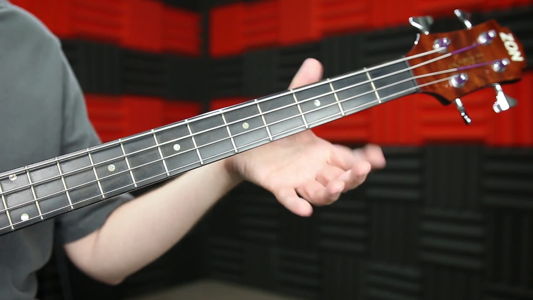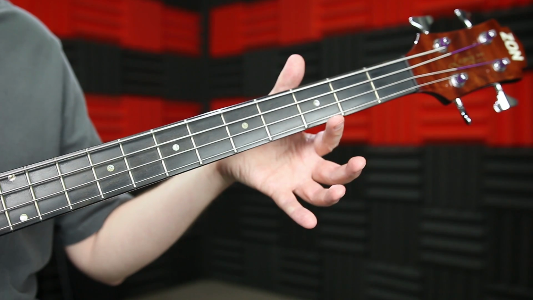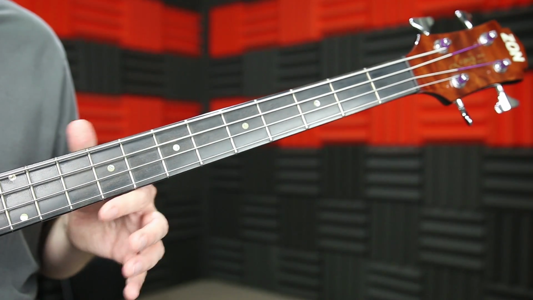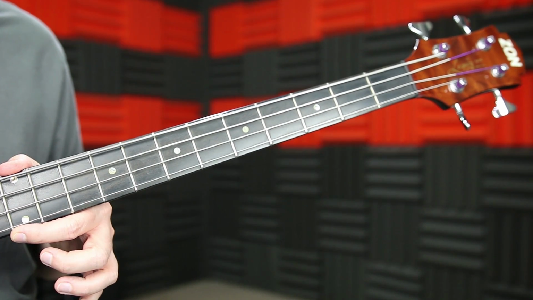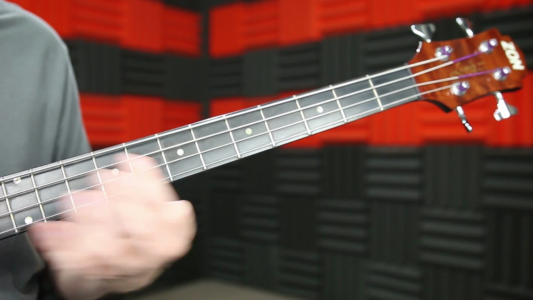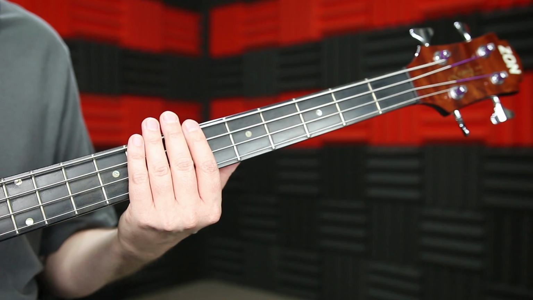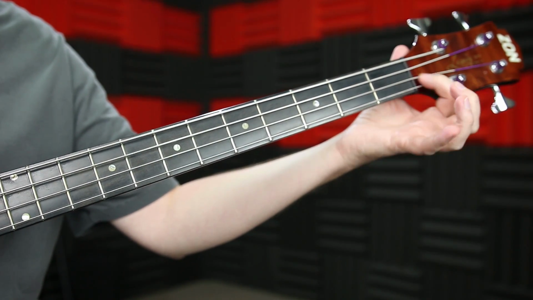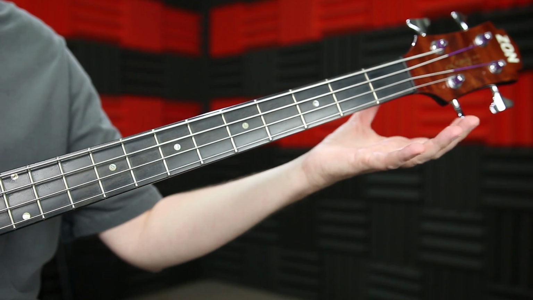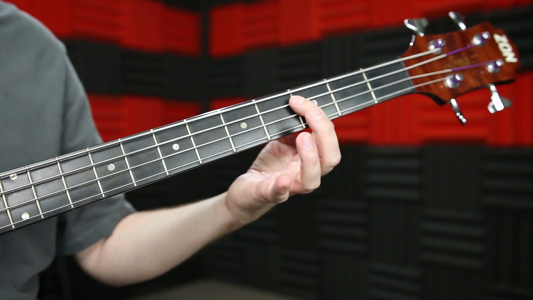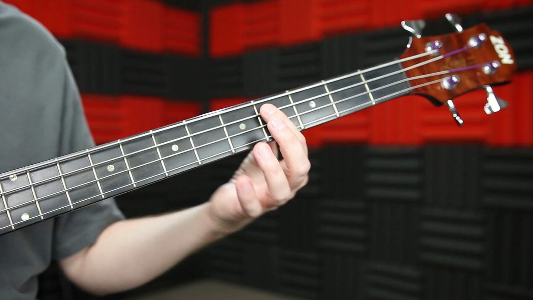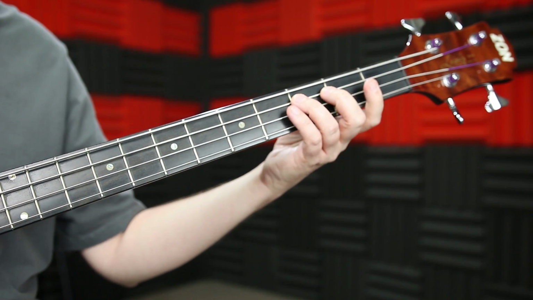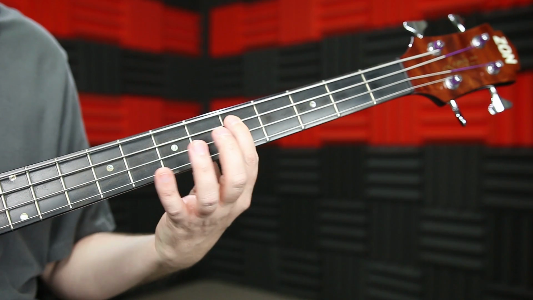So you will notice that the dots fall on frets 3, 5, 7, and 9, and then you have double dots on the fret 12. And then beyond that, it just repeats itself. Now, each string of the bass is tuned to a specific note, and each fret of each string is just like a key on the piano. So we have these individual notes, just like going up the keys of the piano.